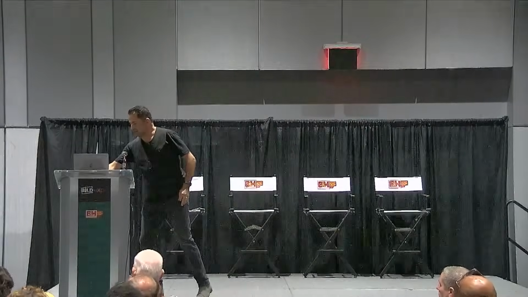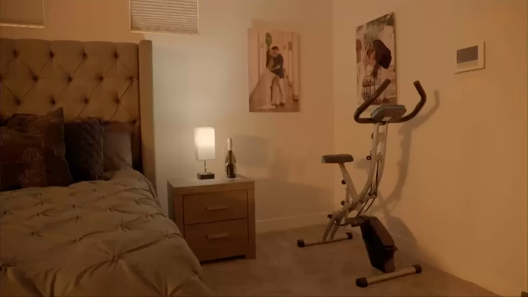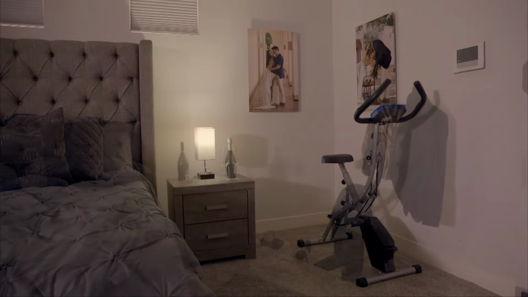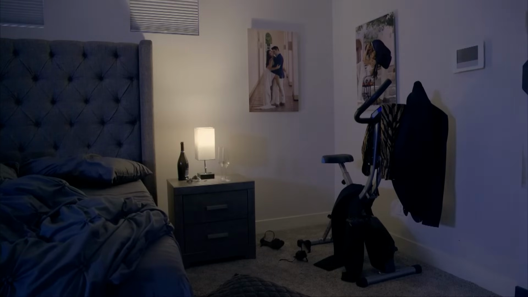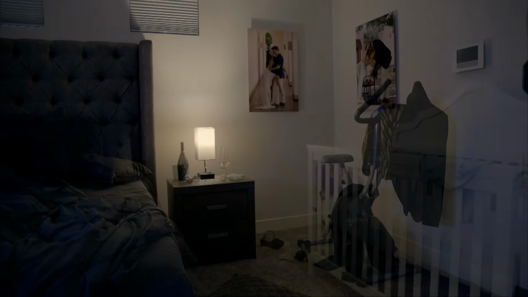So watch this. Okay, so now we have the couple. They're not really married yet. They're fit. They've got an exercise bike. We've got a champagne glass and everything like that. We've got their photographs on the wall. Now you can see how very slowly the light's changing. Now they've had a really good night, quote unquote. As you can see, the clothes are on there.